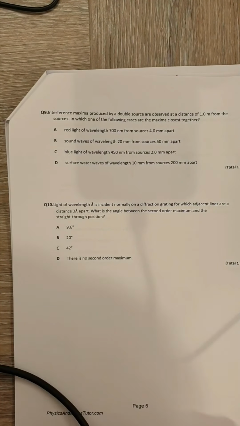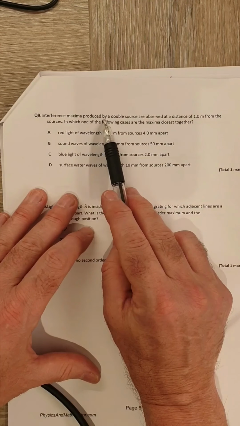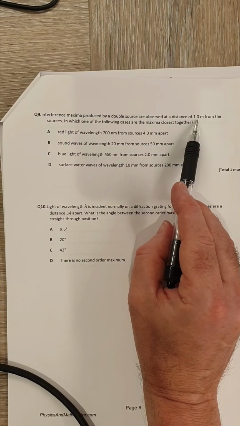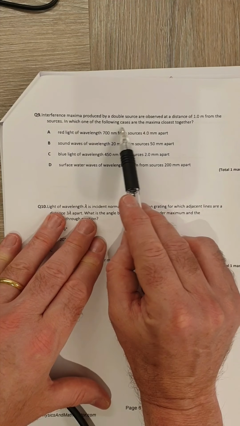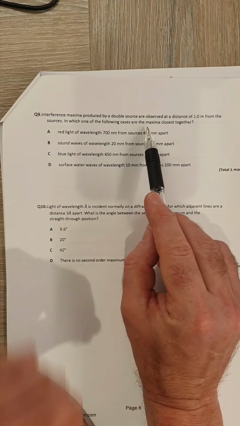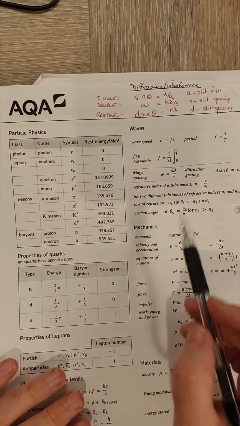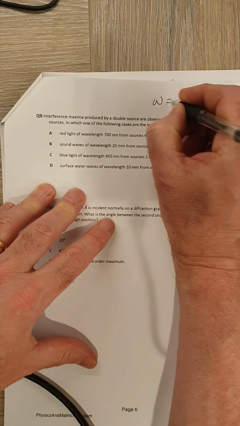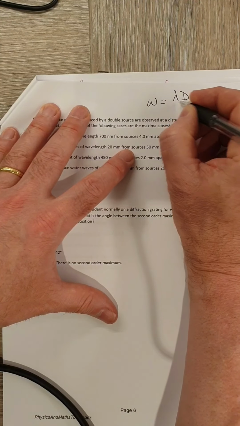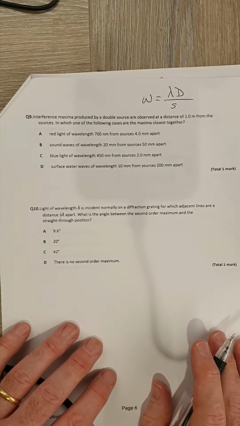Question 9 says, interference maxima produced by a double source are observed at a distance of 1 meter from the sources. In which one of the following cases are the maxima closest together? Remember, this time we're talking about double slits, so we're using this equation: the fringe spacing is equal to the wavelength times the distance to the screen divided by the slit separation.